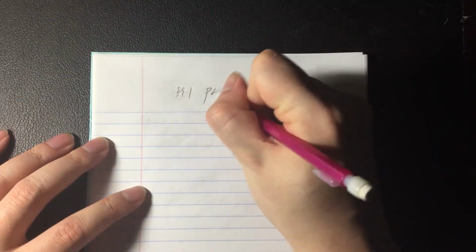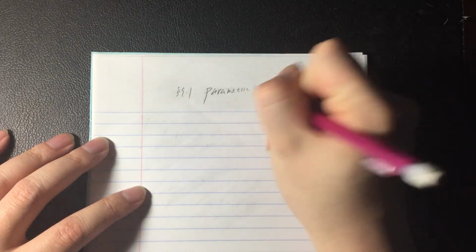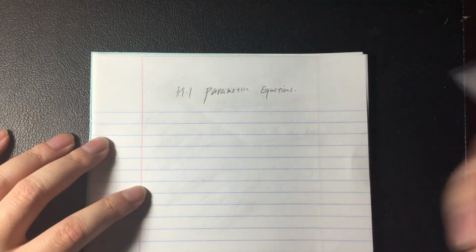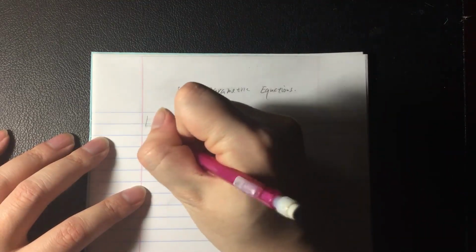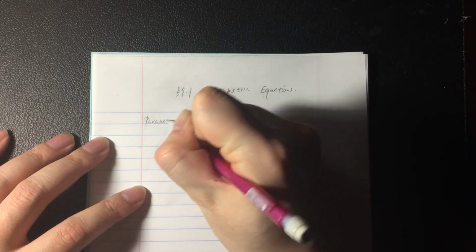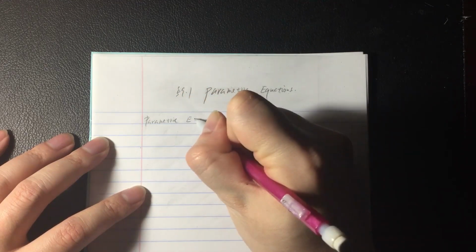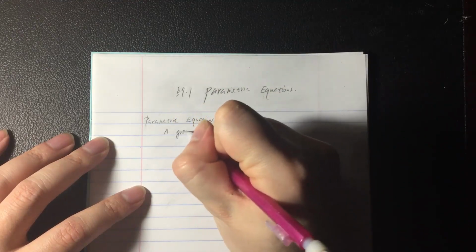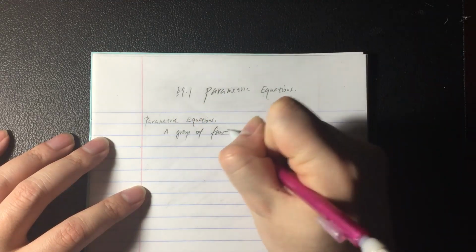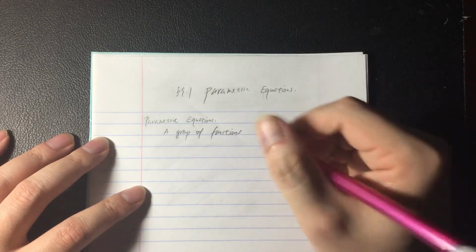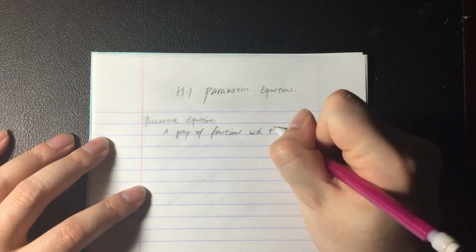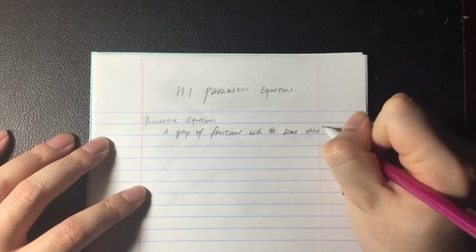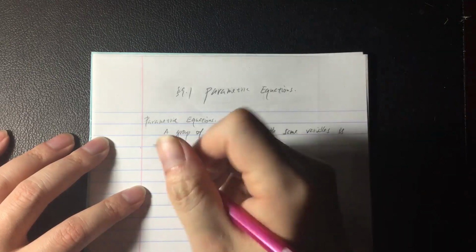Today we will study parametric equations. First of all, let me introduce what parametric equations are. A group of functions with the same variables is called parametric equations.